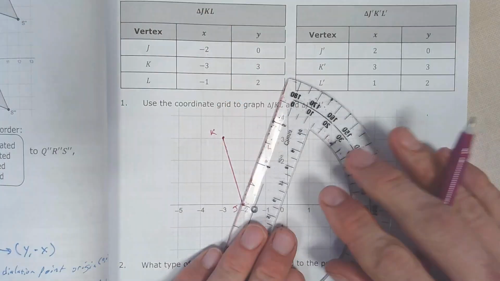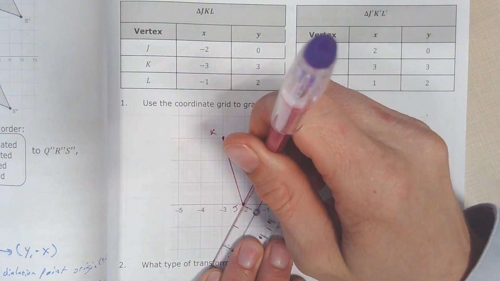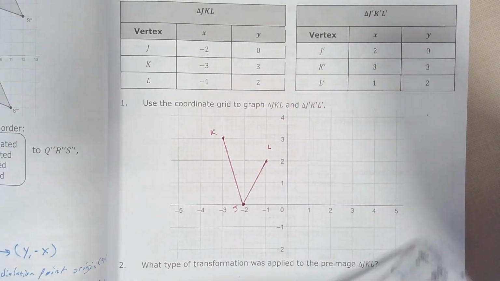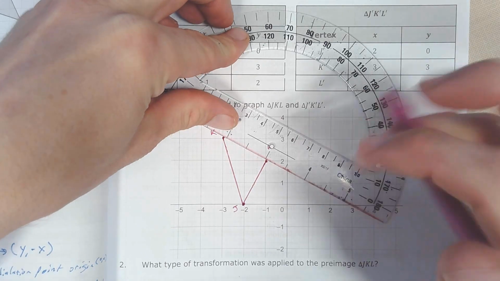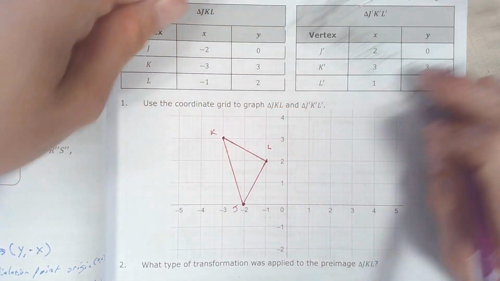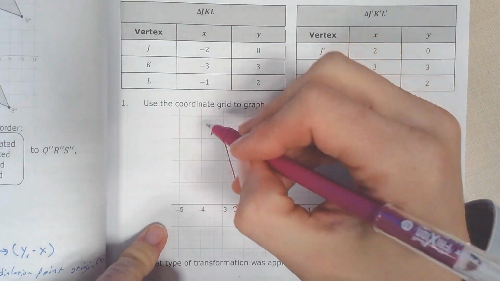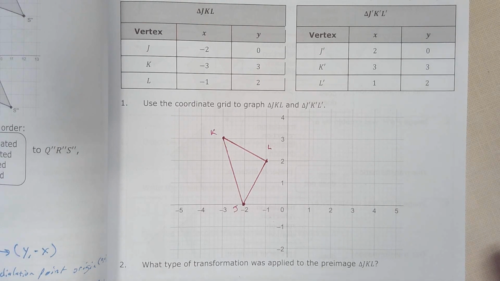Connect all these together. And the bell might ring here because lunch is almost over, but if it does, I'll just pause it and continue, pick up where I left off during my free period. Alright, so that is my pre-image, JKL, and that is my triangle pre-image.